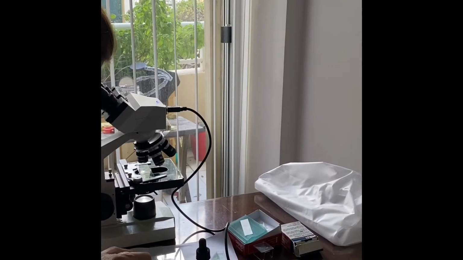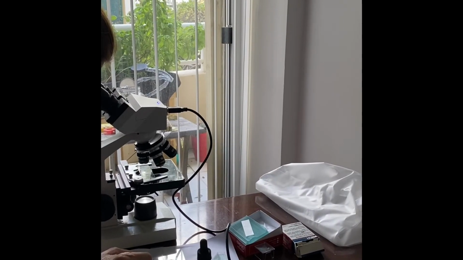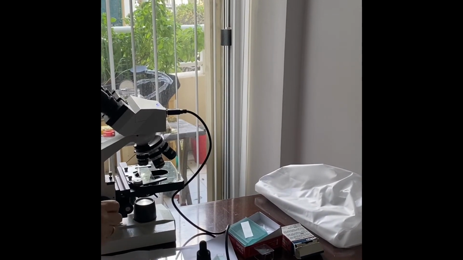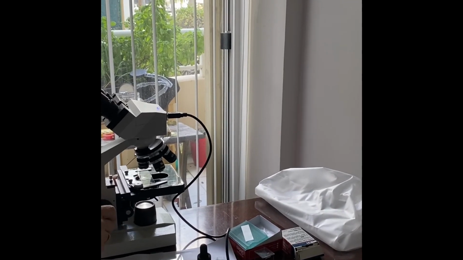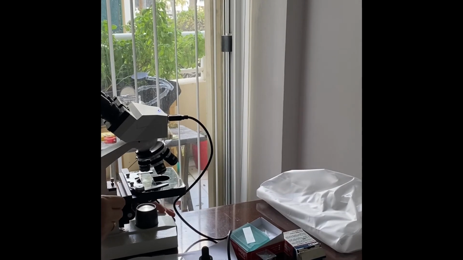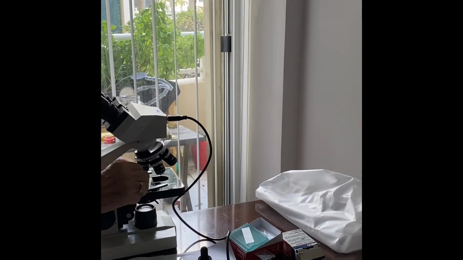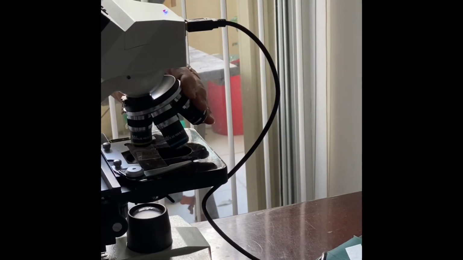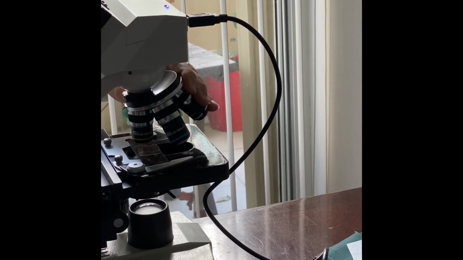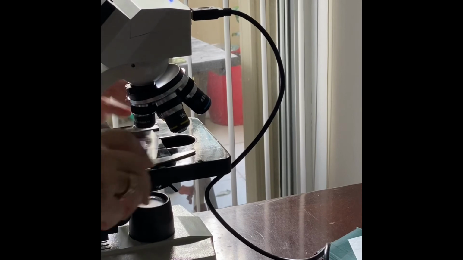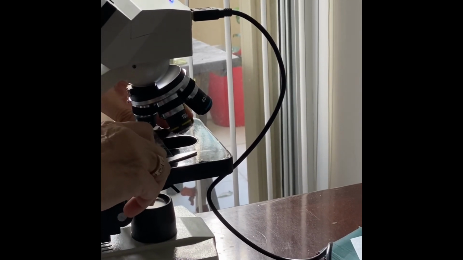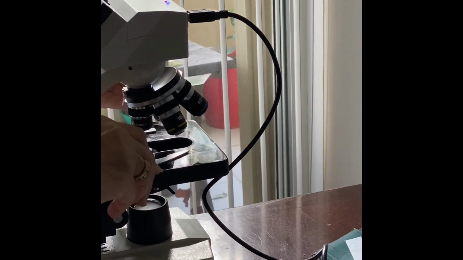We are ready to close down the microscope. That was a good lab. I'm going to turn off the light switch, and rotate it from 10x to 4x in the storage position. Take out your slide from your mechanical stage.